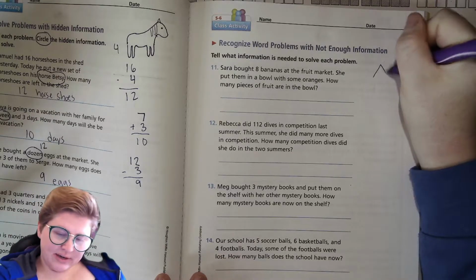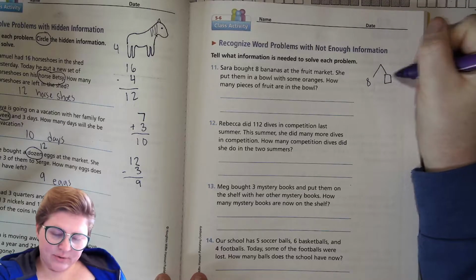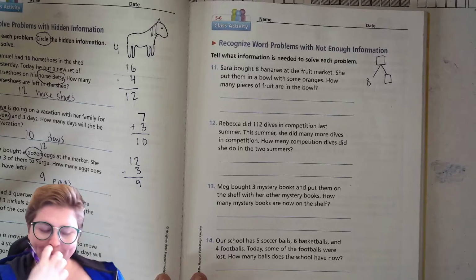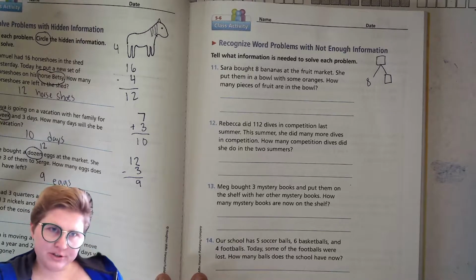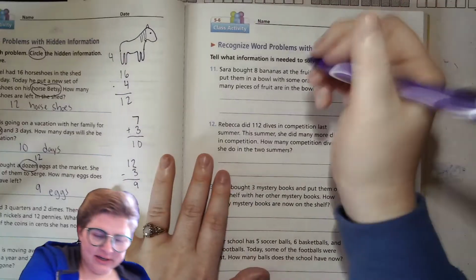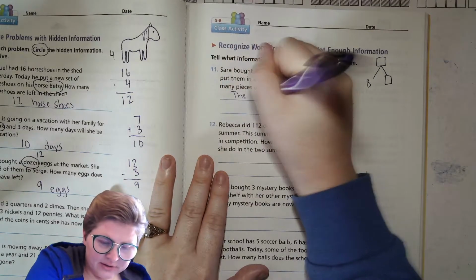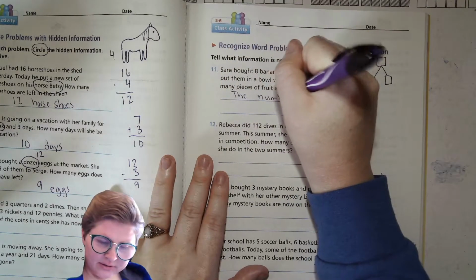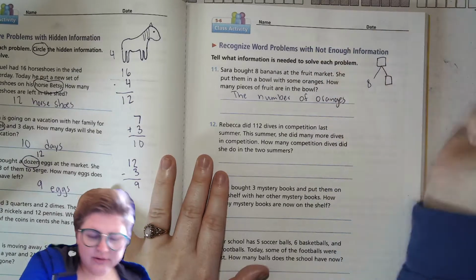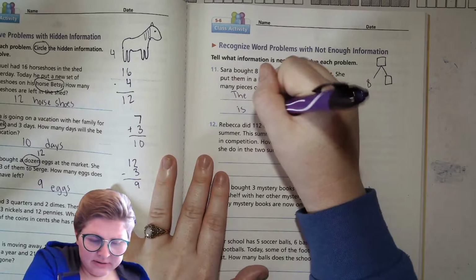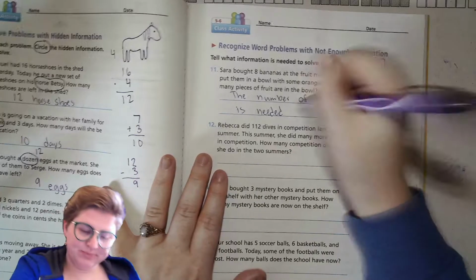So right here we have our 8 bananas, our mystery number of oranges, and our missing total. To find this missing total, we need to know how many oranges there are, right? So let's say the number of oranges is needed. Once you have that, then you can find the total, right?